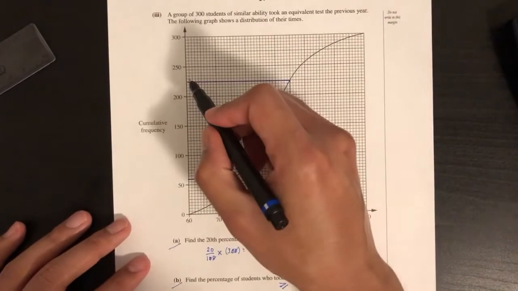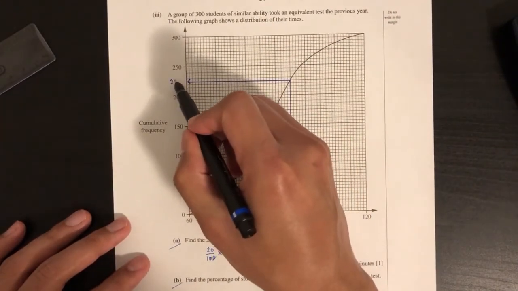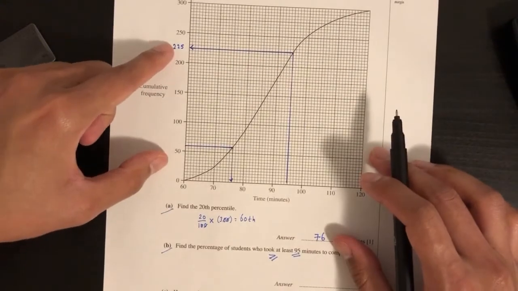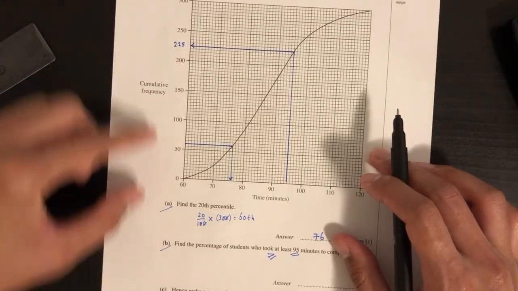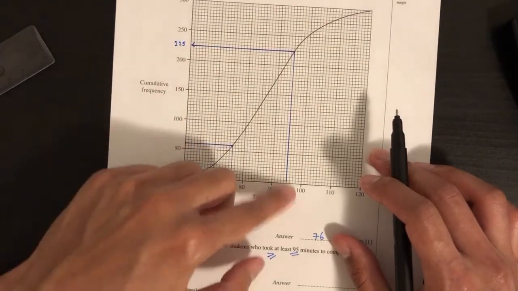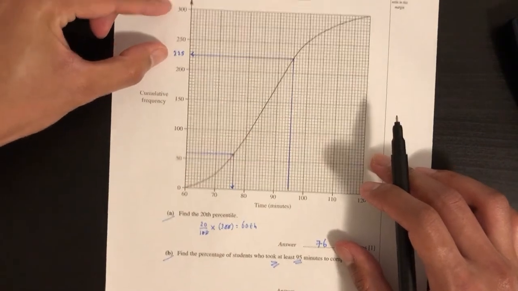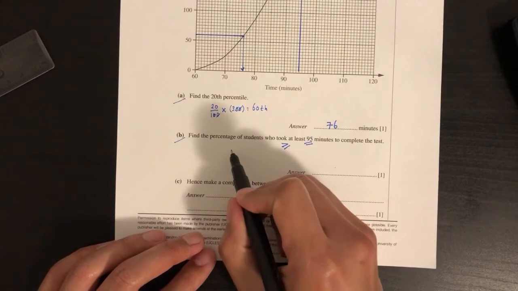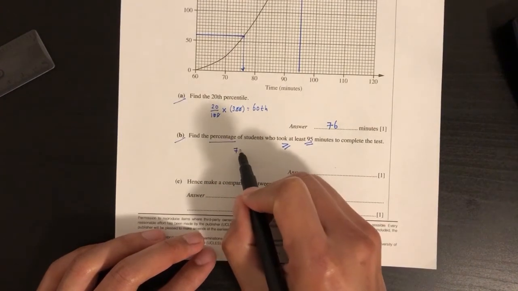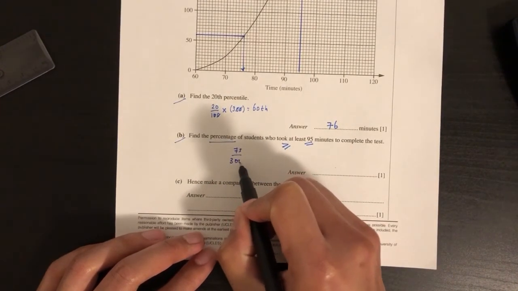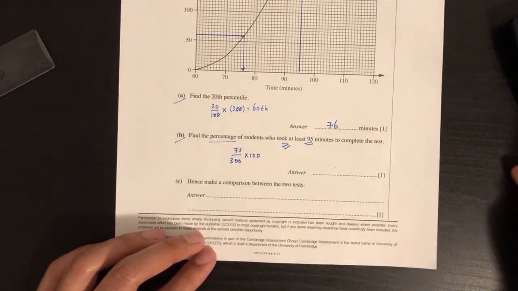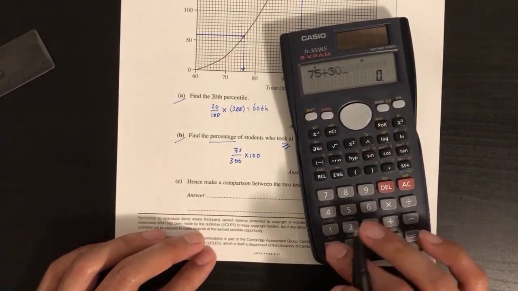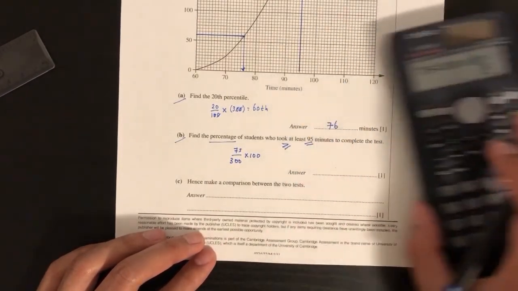So I will have 225 here. So below this line is the people who took less, but who took more will be above here. So 300 minus 225, that will be 75 people. But we have to find the percentage, so 75 divided by 300 times 100. That will be 25%.